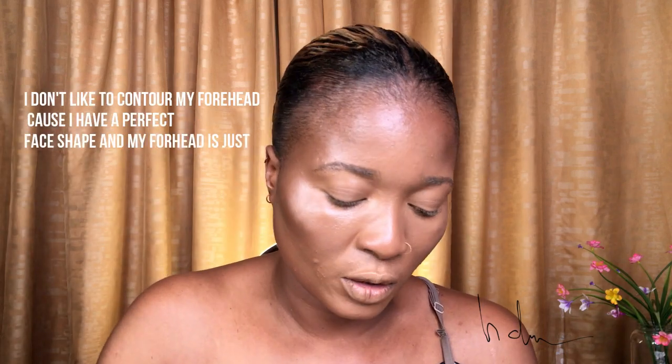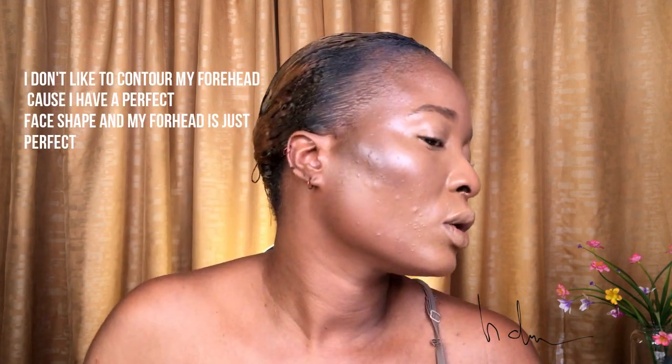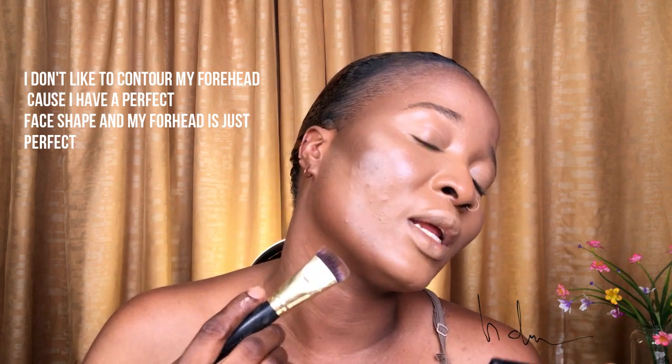So I'm going to be going back to the contour and I'll come to my jawline. When I place the cream bronzer, I use like a 3 shape dimension, which is from my forehead to my cheekbone, then to the tip of my chin.